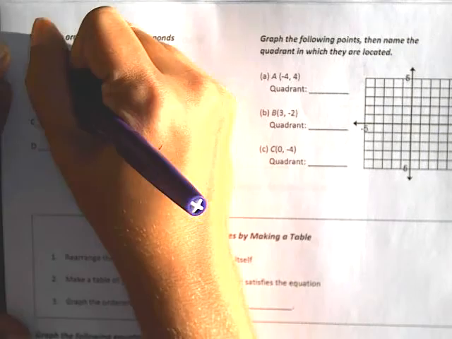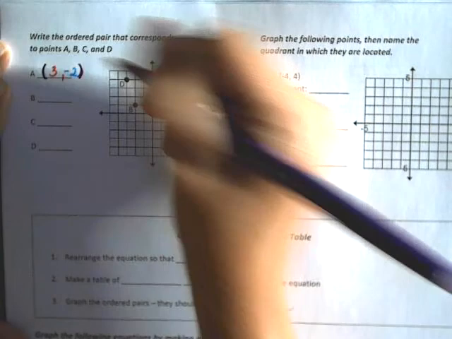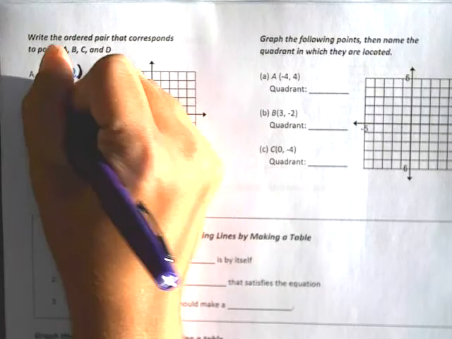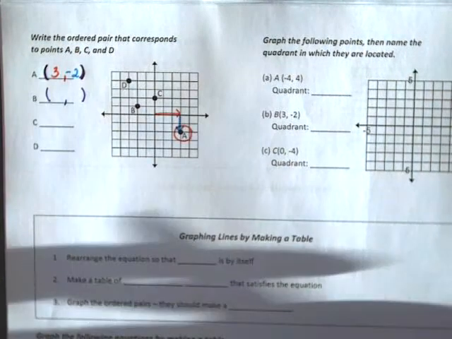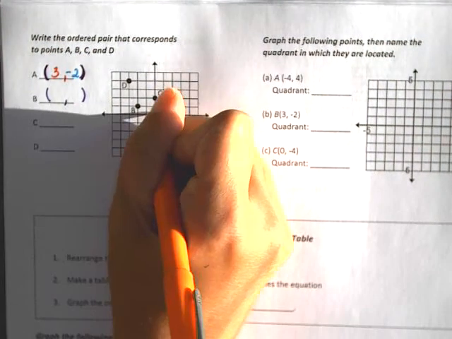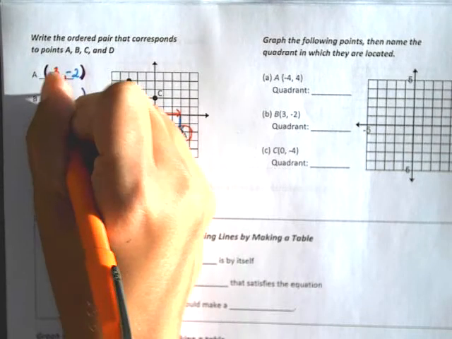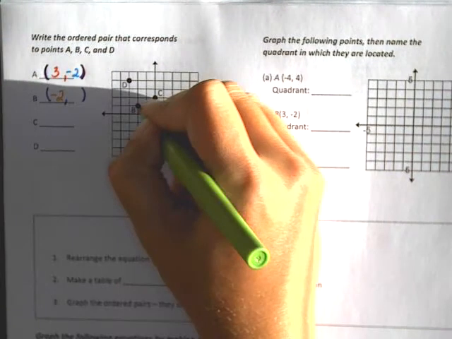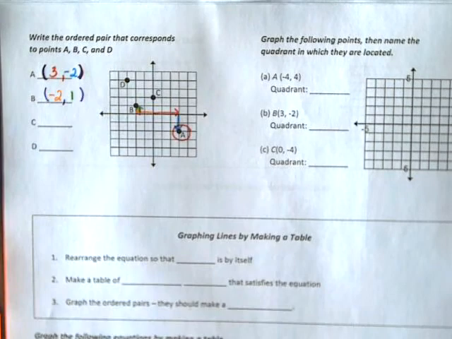The parentheses here are really important because that's what tells us this is a special pair of numbers, not just a random list. So if you don't have those parentheses, you do lose points when you list these ordered pairs. Now to get to point B, again I need parentheses. I would go left 2 spaces, so I would make this a -2, and then up 1 space, so I would make this a +1.